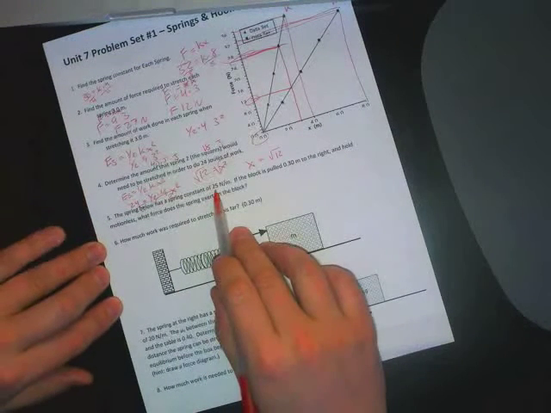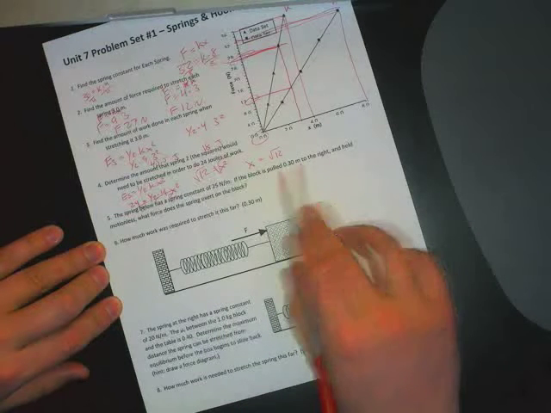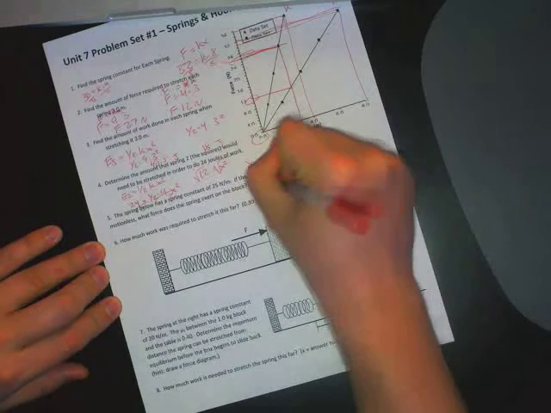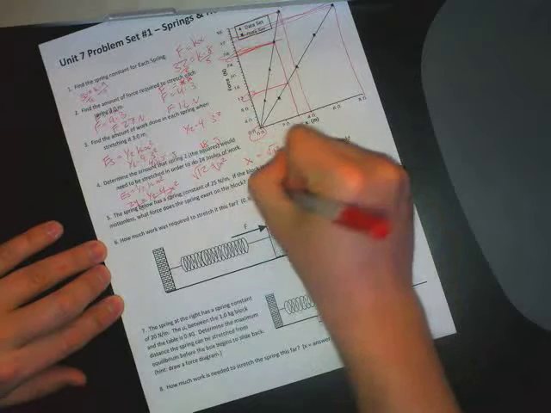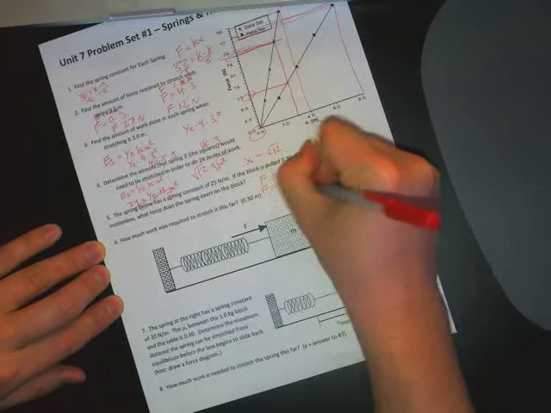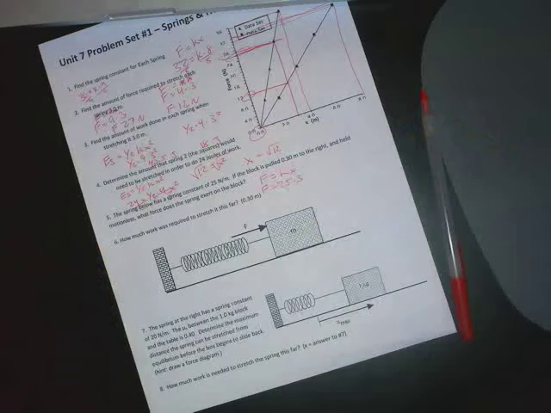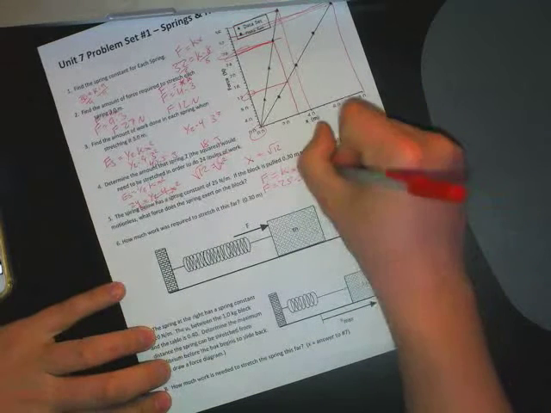Okay? The spring below has a spring constant of 25. If the block is pulled 0.3 meters to the right and held motionless, what force does the spring exert? So for the force, we're going to use F equals Kx. The force is our question mark, K is 25, and x is 0.3. So 25 times 0.3 is, F equals 7.5 newtons.